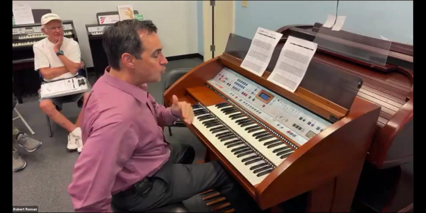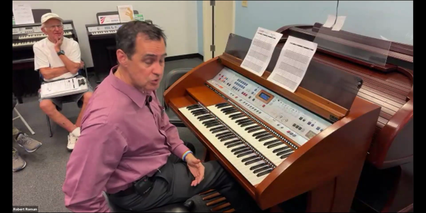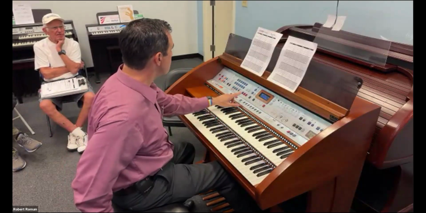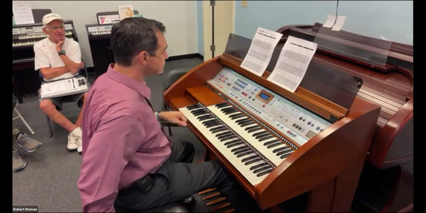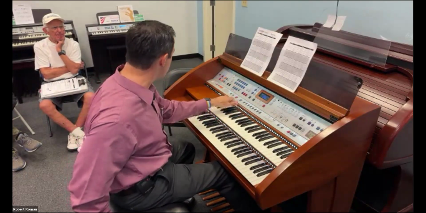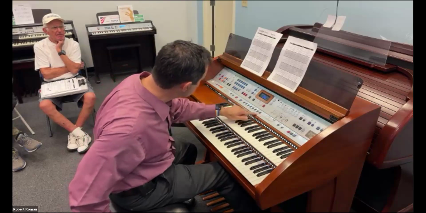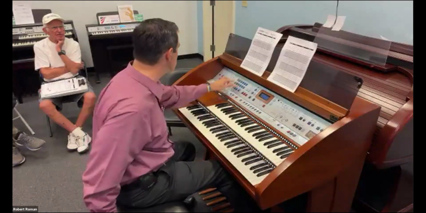Now, what you need to know, and this may be a basic thing, but it's good to know: if you're using a rhythm with your style setup, like I said earlier, when style setup is on, these presets will change every time I pick a different rhythm or music style.